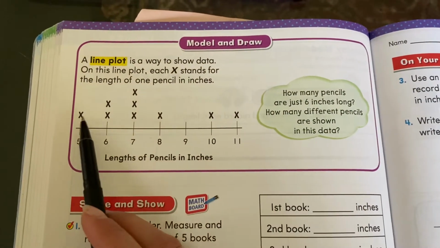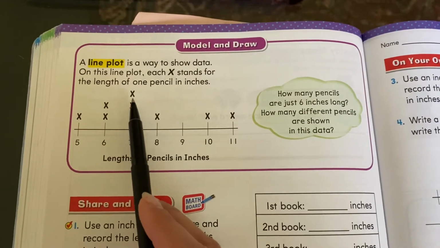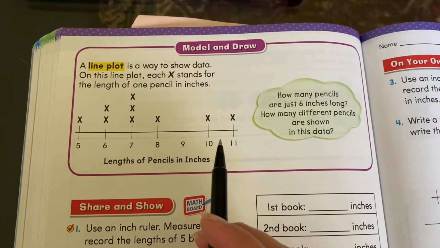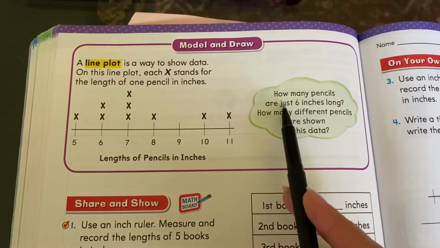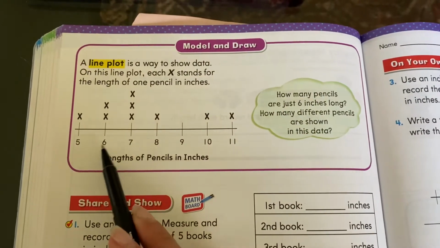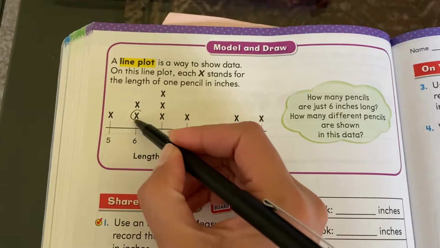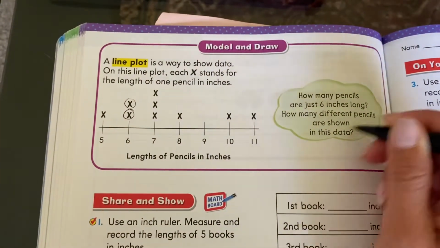Okay, so just like you would on a bar graph, you count how many are in each category. You've been doing bar graphs. So, how many pencils are just 6 inches long? I would go to the 6 inches, and I'm going to see how many. 1, 2. 2 pencils.